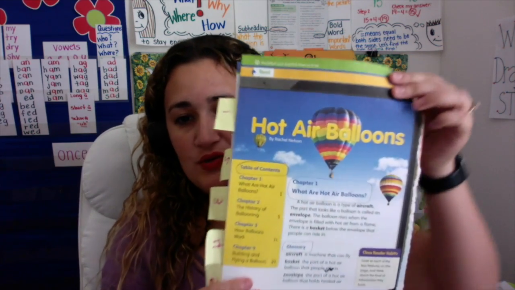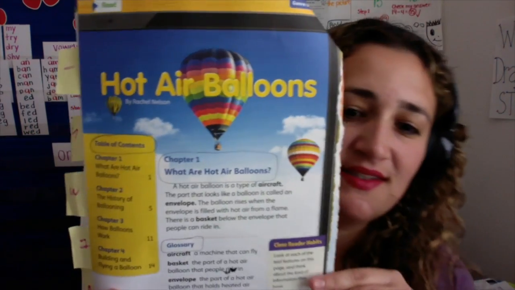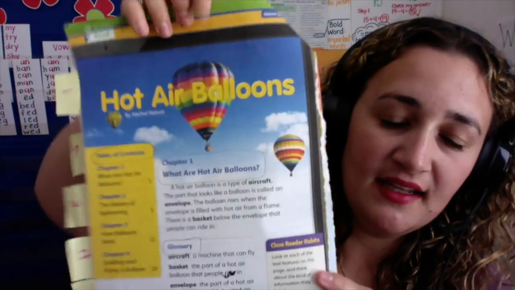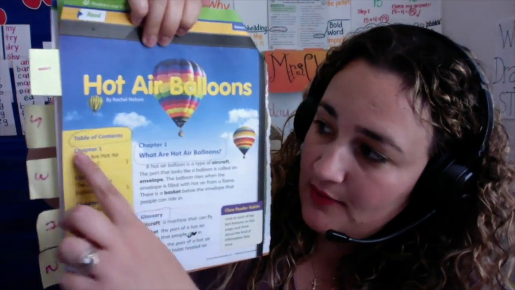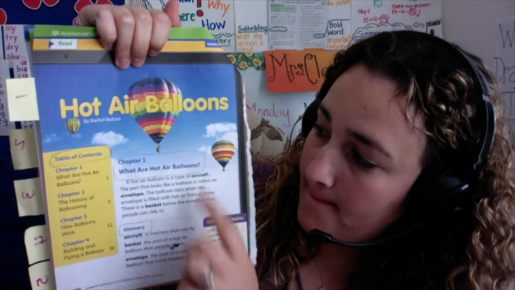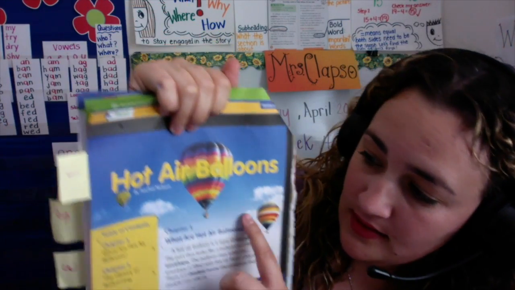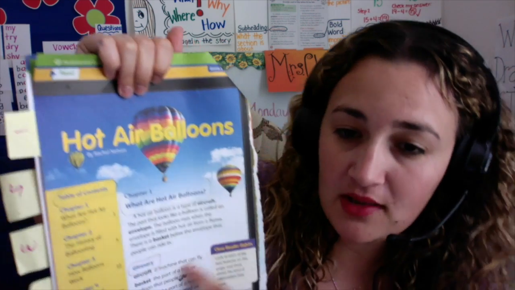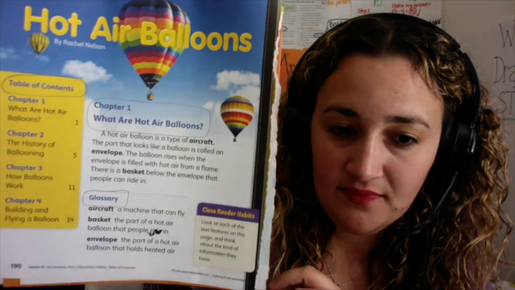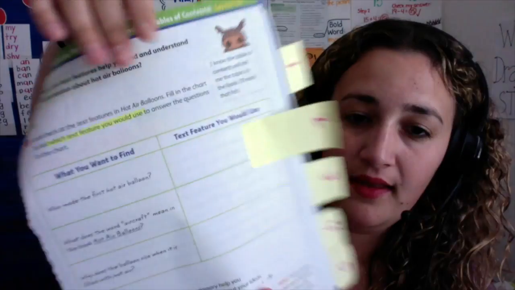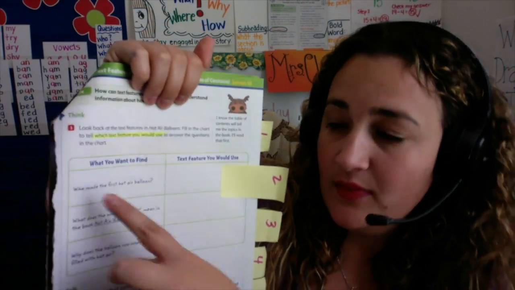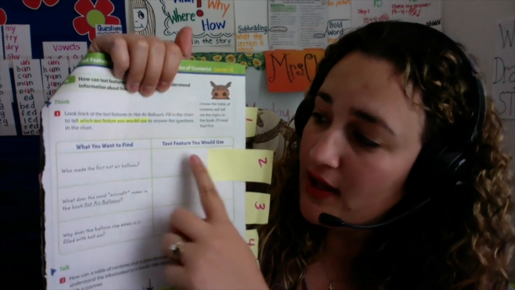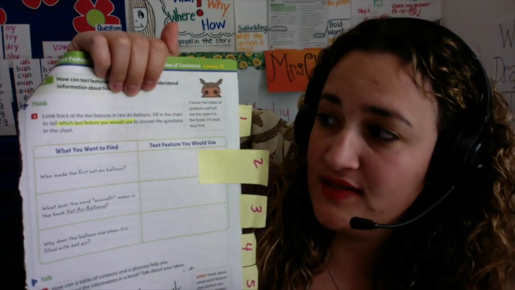All right, page 191, you're going to read this cool story about hot air balloons. And again, as you see, I already circled my text features. I circled my table of content, my chapters, and my glossary. And on the back, of course, they're going to ask you the same thing. But this time, instead of drawing a line, you're going to have to write the name of the text feature.